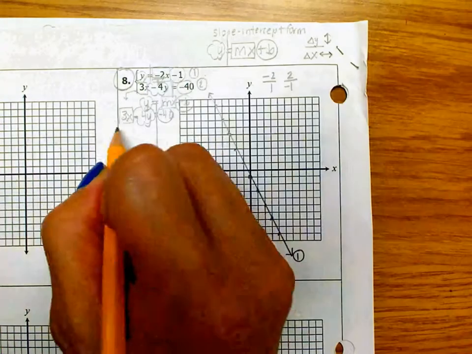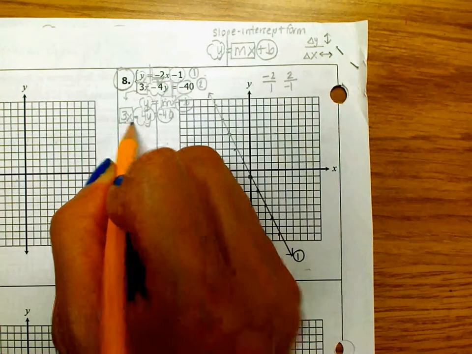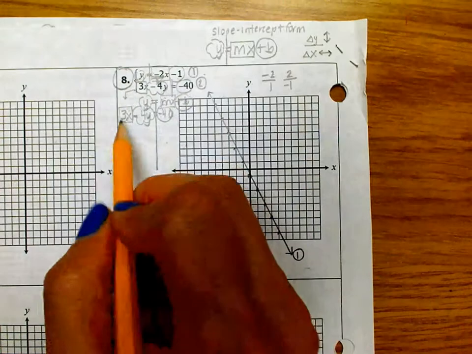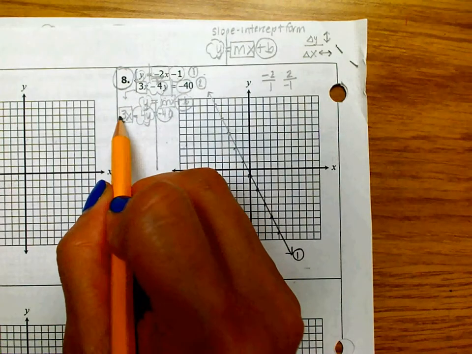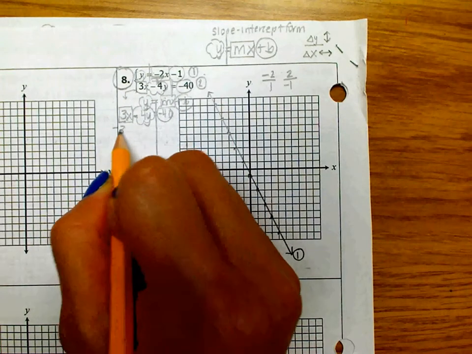So I'm going to get rid of this 3x by doing the opposite operation, which is, since it's already positive to begin with, you subtract 3x from both sides.